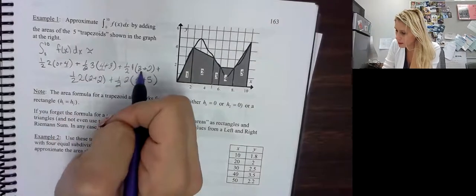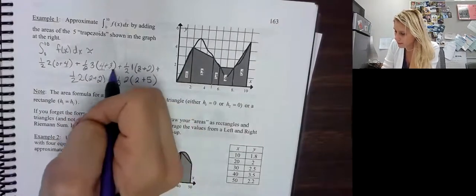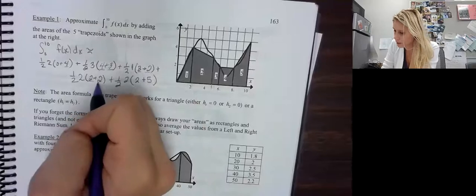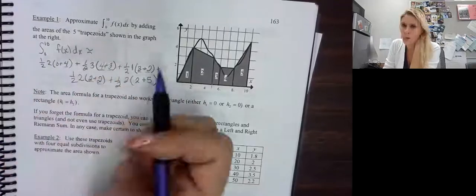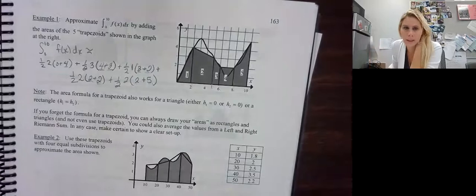So one of the things I do want you guys to notice is that look at these heights in between. We're doubling them, right? See, 2, 2, 2, 2. And then our outer 2 only come once. So that's where our trick comes into play.